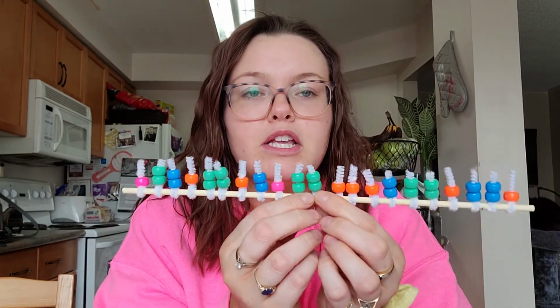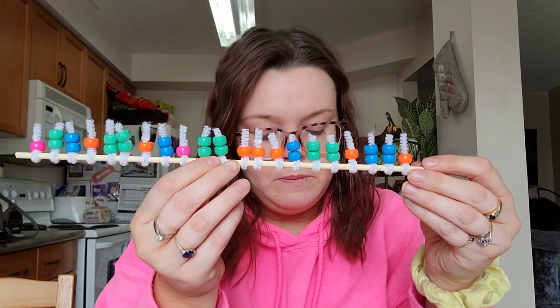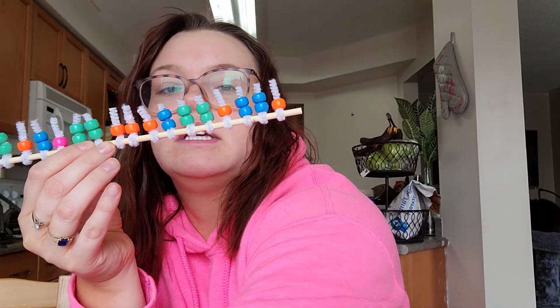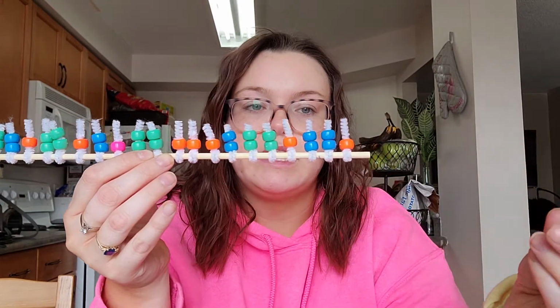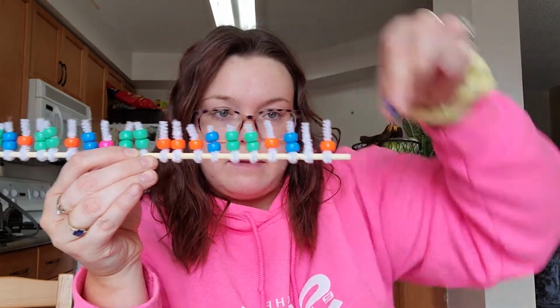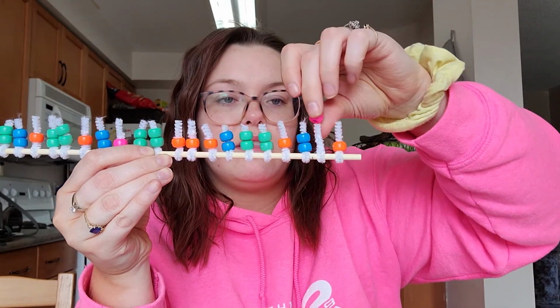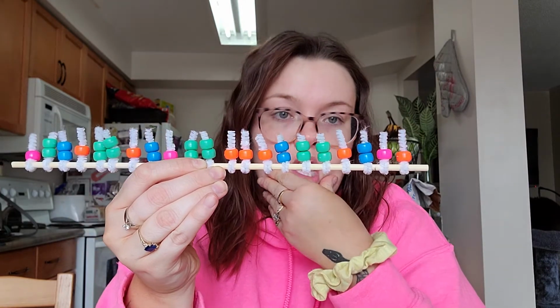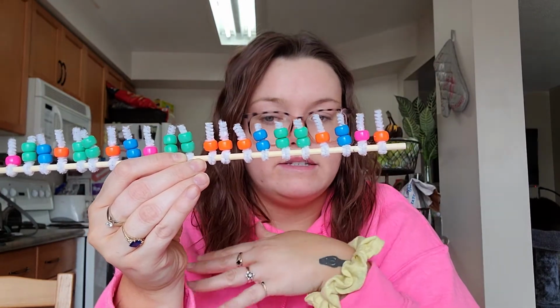I'll demonstrate how that works real quick. It's quite simple. In a point shift mutation, it's really just the replacement of a base, essentially removing one base and replacing it with another. A lot of the time this does not affect it.